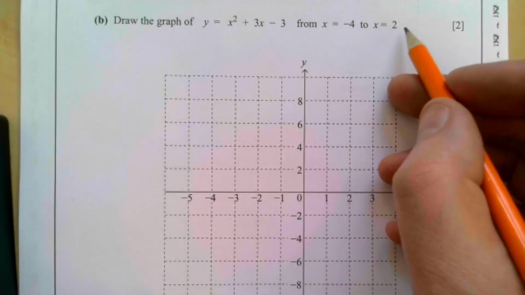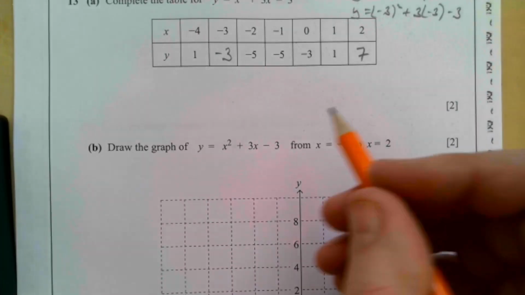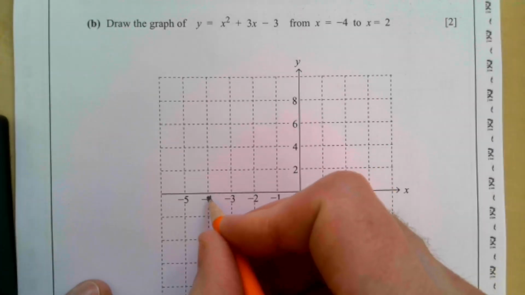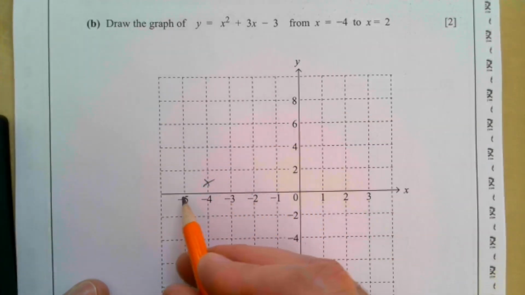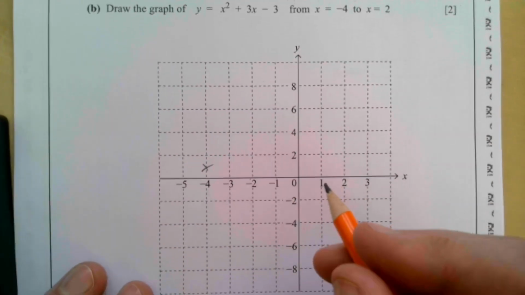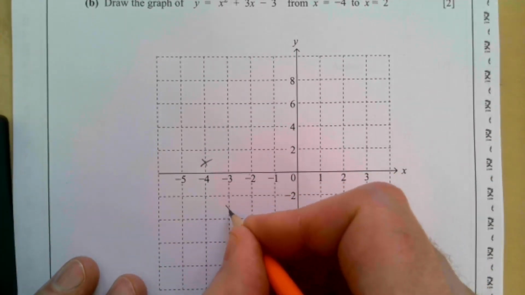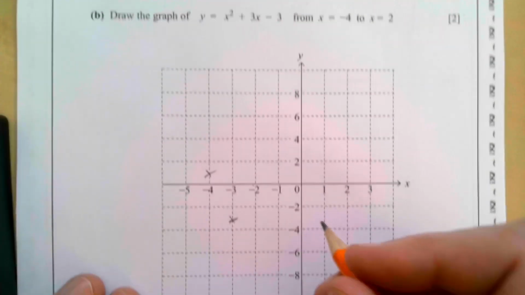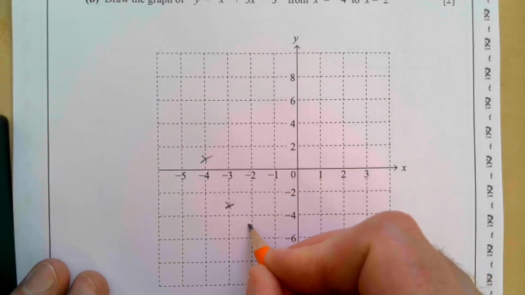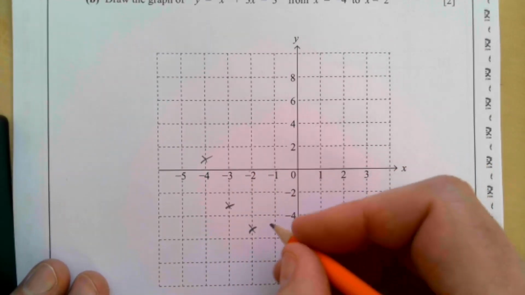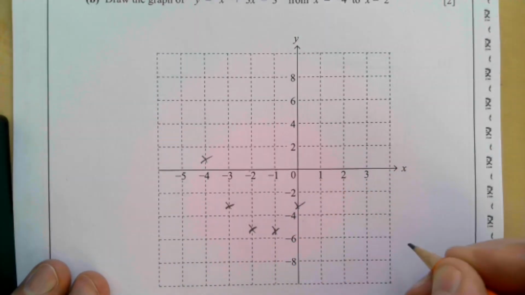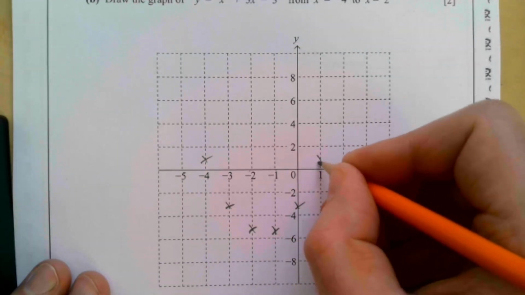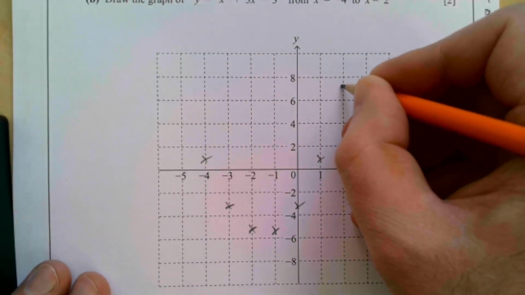Draw the graph then from minus 4 to 2. So we need our y values here. Minus 4 is 1, so it's going to be there. Be careful with the scales as well. That's minus 1, minus 2, minus 3, minus 4, whereas this goes up in 2s. Minus 3 then is minus 3. Minus 2 is minus 5. Minus 1 is minus 5. Again, I'm just reading from the table here. 0 is minus 3. 1 is 1. And 2 then is 7.